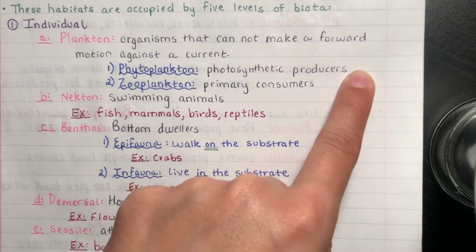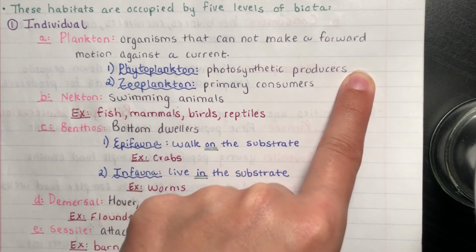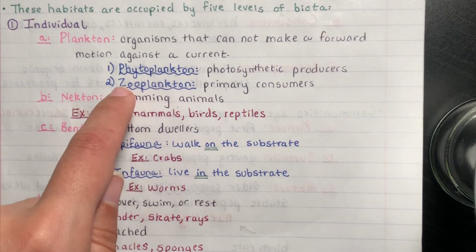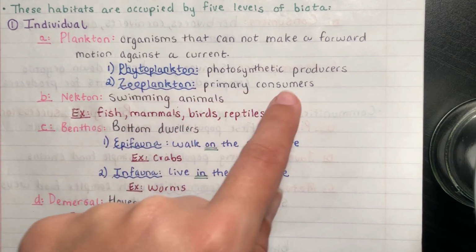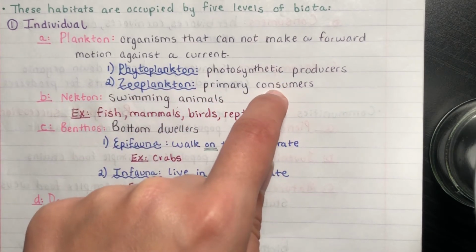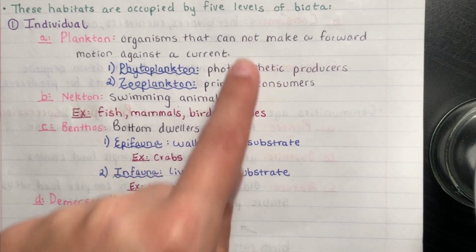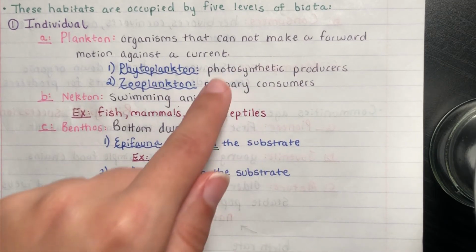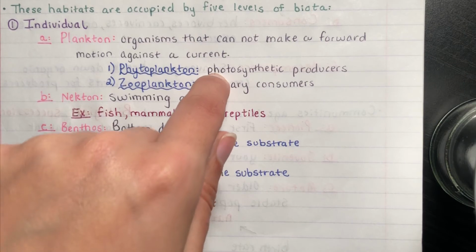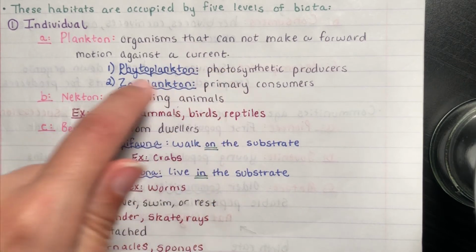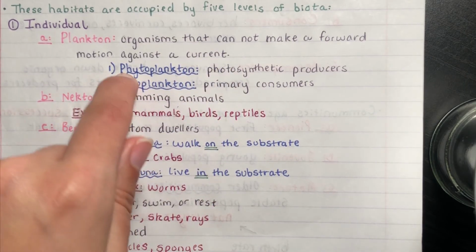So they're the ones that are going to be using that light energy to make food. And then we have zooplankton, which are primary consumers. So they're going to eat the phytoplankton. All right, so you can remember which one is which. Think photosynthesis or photosynthetic, they have the pH. Phytoplankton also have the pH, so that goes together.